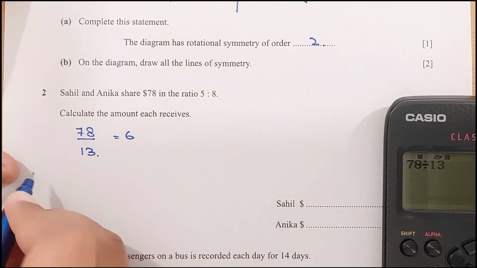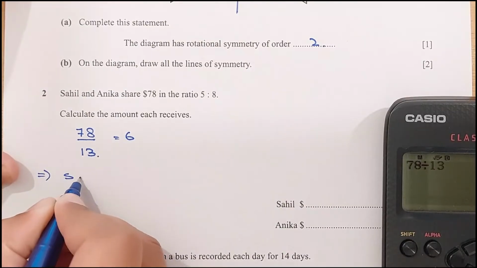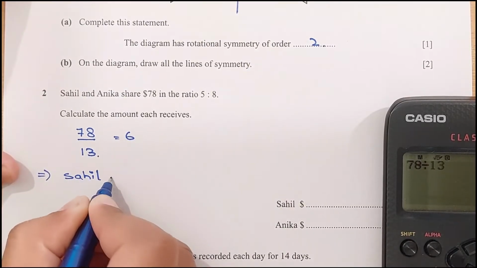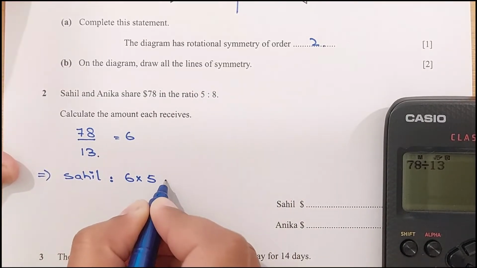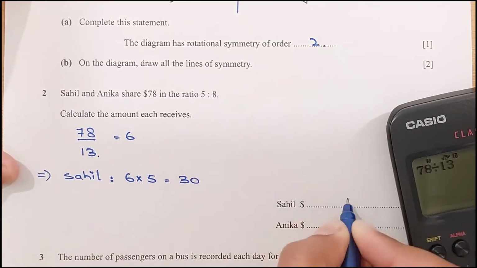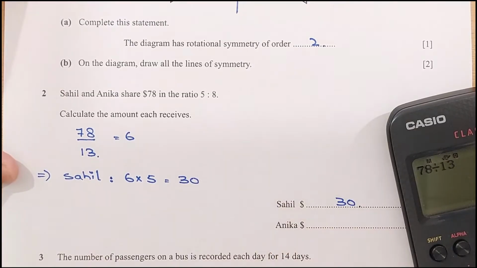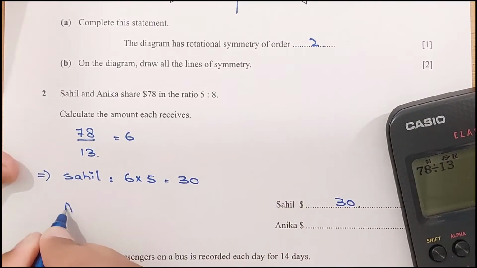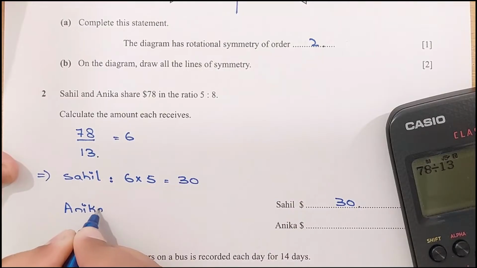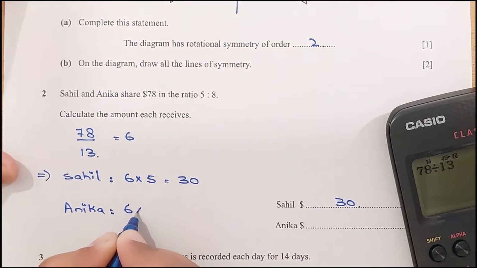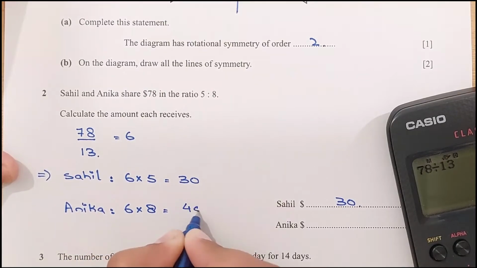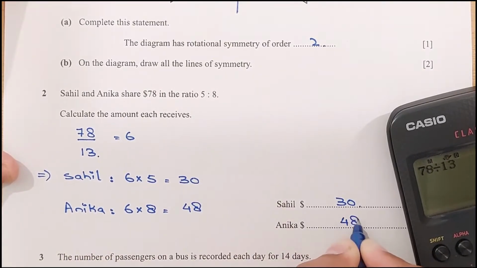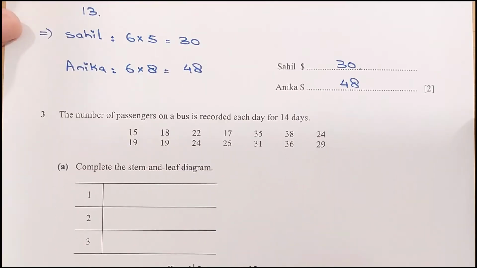Now for Sahil, we have to do 6 times its ratio, which is 5. 6 times 5 is $30. Sahil received $30. And the next is Anika. Anika receives 6 times the ratio of 8. 6 times 8 is $48. She received $48. Right.